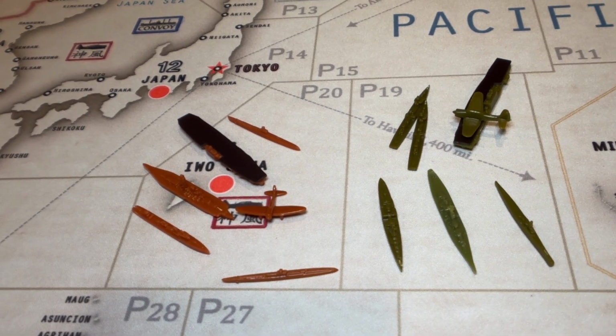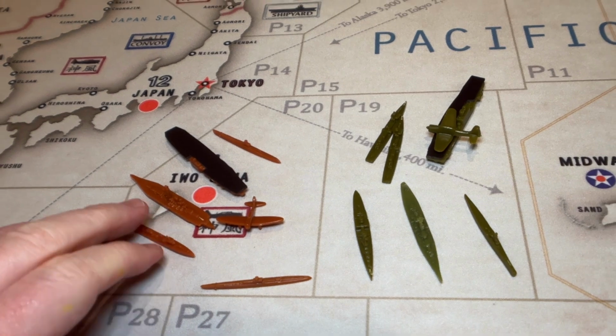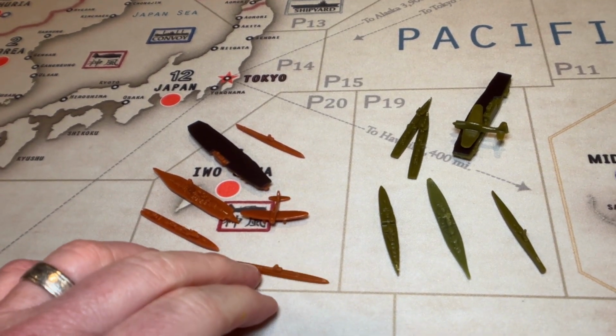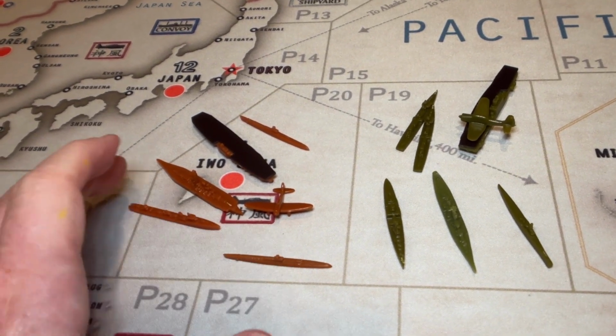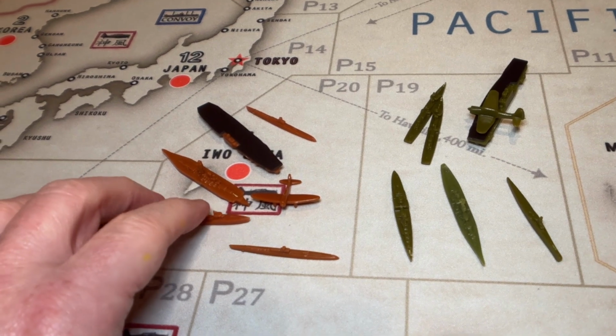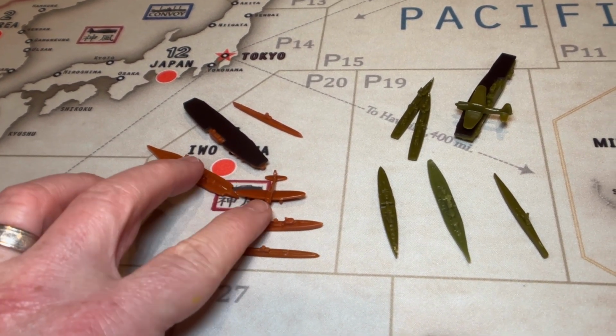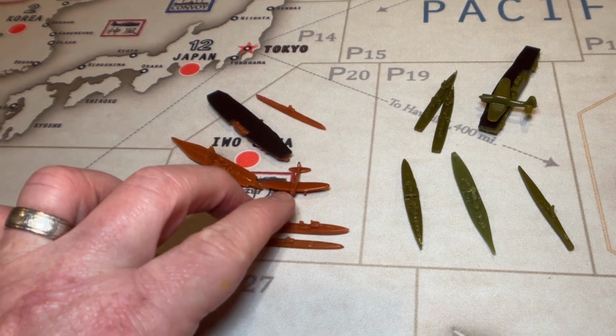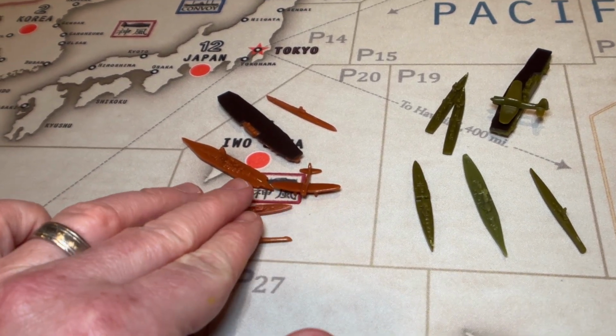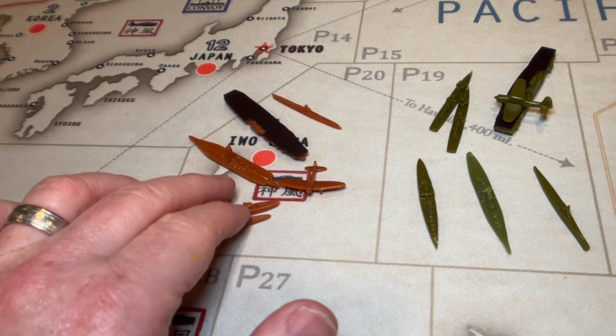Now, this target select ability is mooted. It's neutered by a defending submarine. So just like a defending submarine would take away the surprise shot ability, it takes away target selecting ability in this rule set as well. So that's the situation with submarines.